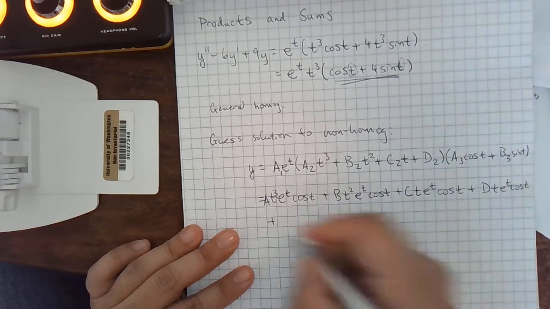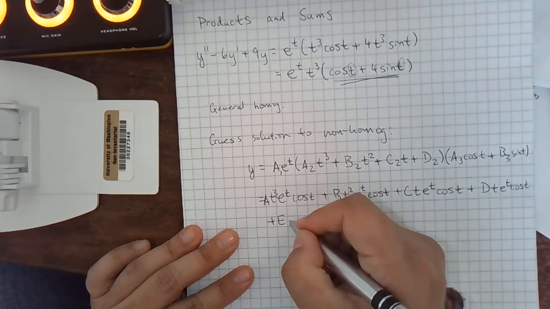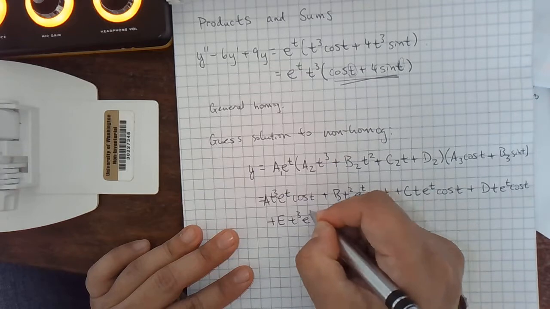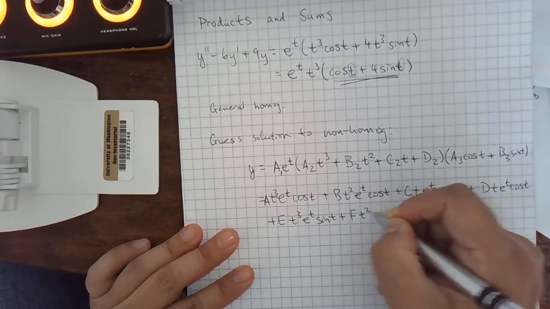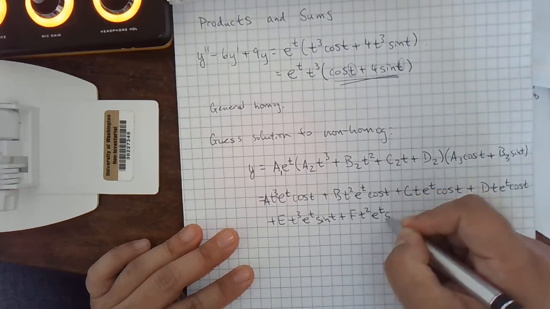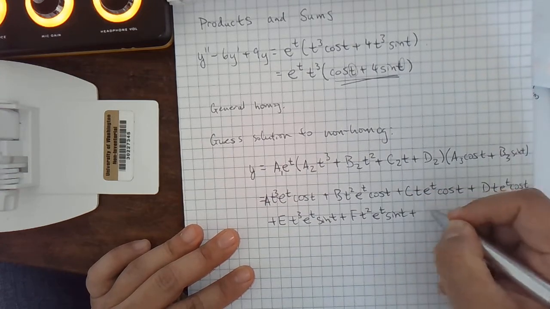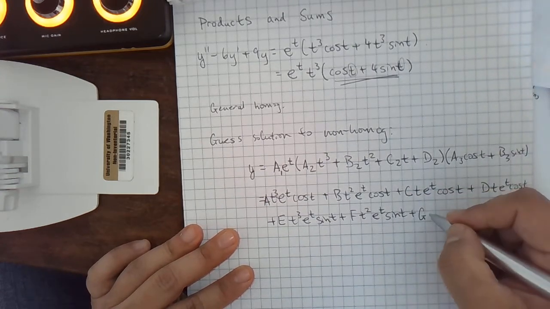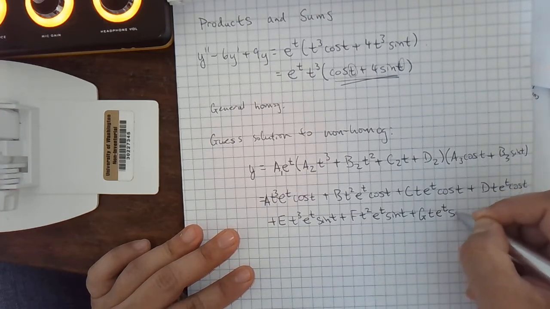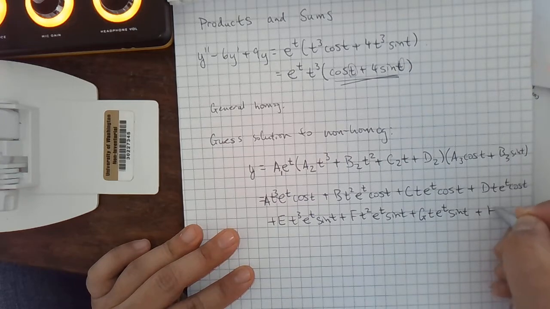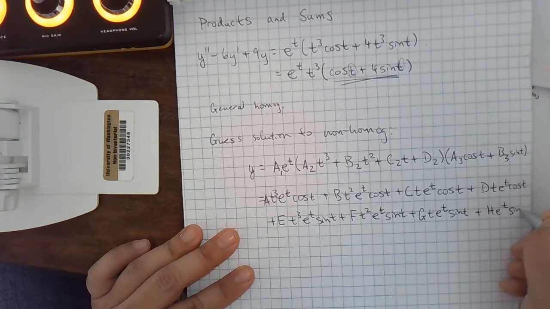So plus, next variable, e t cubed e to the t sine t, plus f t squared e to the t sine t, plus g t e to the t sine t, plus h e to the t sine t.